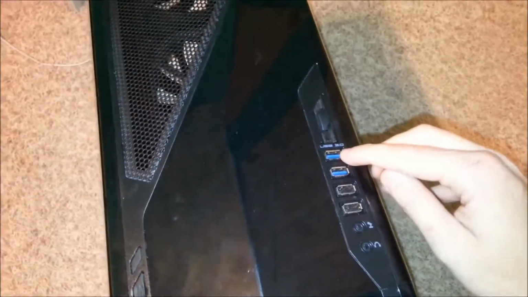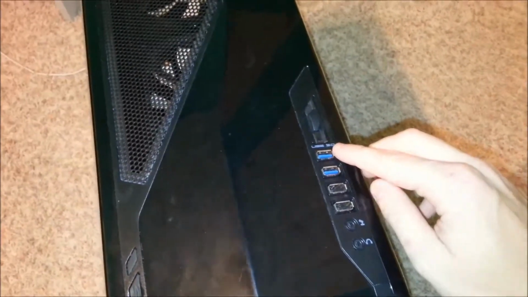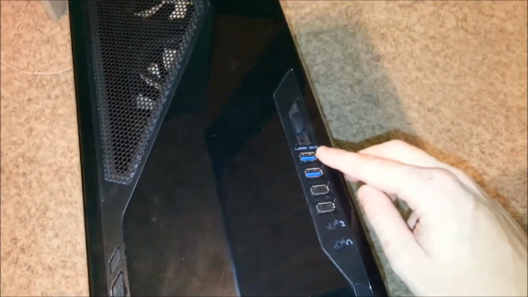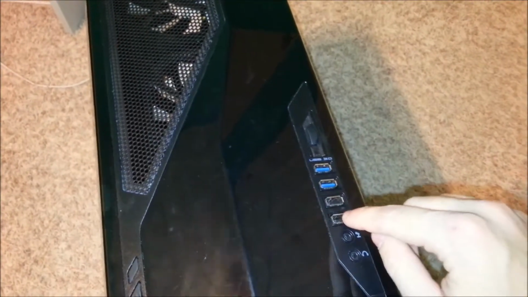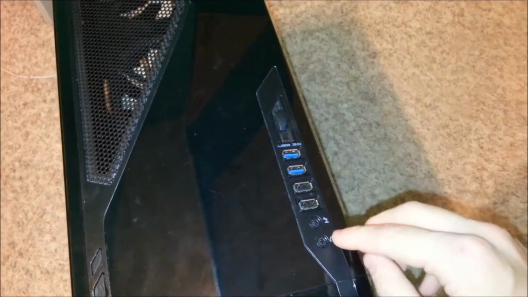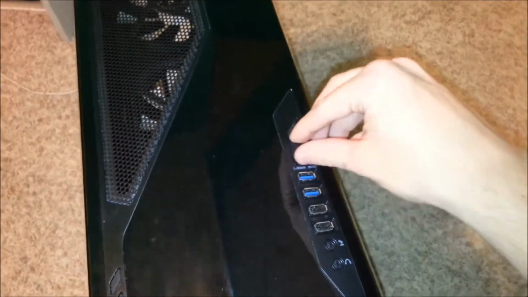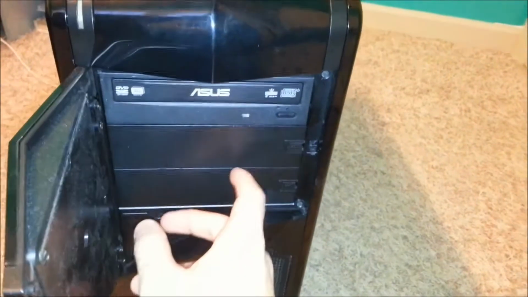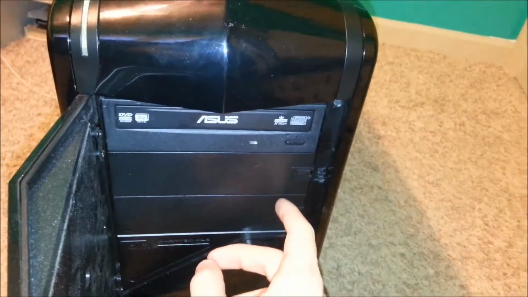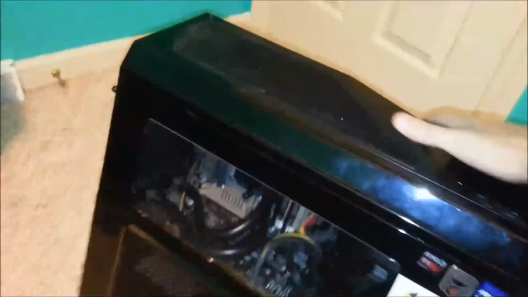And on this case, these blue USB ports are USB 3.0, which transfer the data 10 times faster than the regular USB 2.0s, which are the black ones, and then the mic and headphone jack, and this switch up here is the fan speed. This also has a hidden space for the DVD drives, and you can put different media optical drives in there. So I'm going to go ahead and open this up.